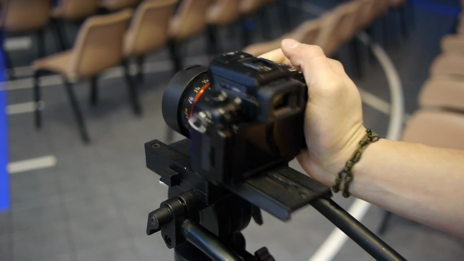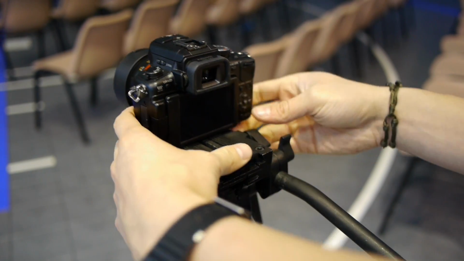You really don't need the kit lens unless you're going to be doing things where you are going to be very far away from your subject, or you're going to be recording events where you'll need a zoom lens. But other than that, for creativity, for interviews, for short films, you're really going to be better off using a prime lens.